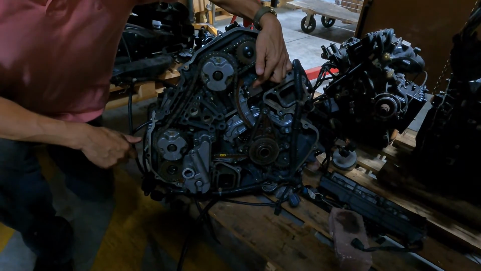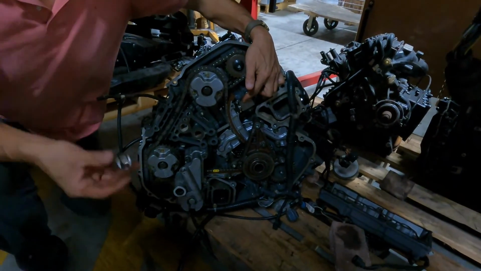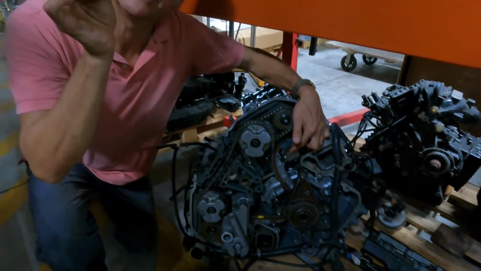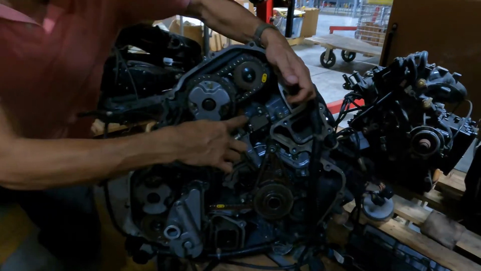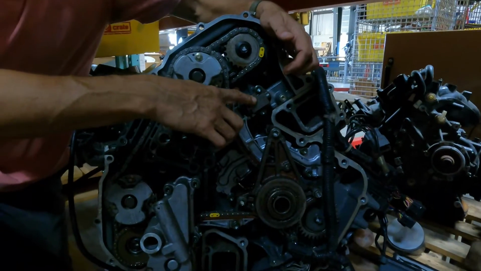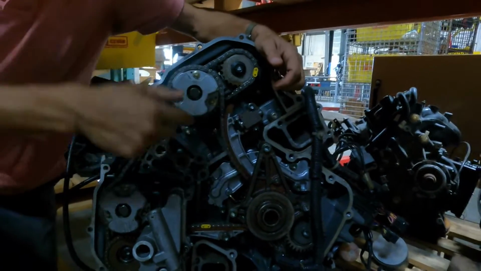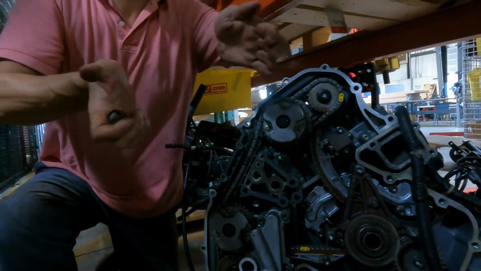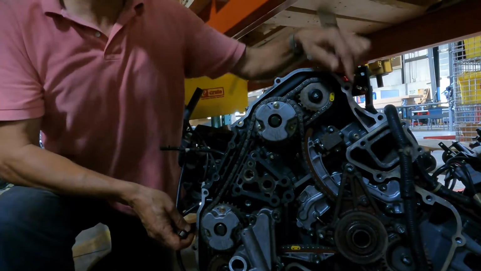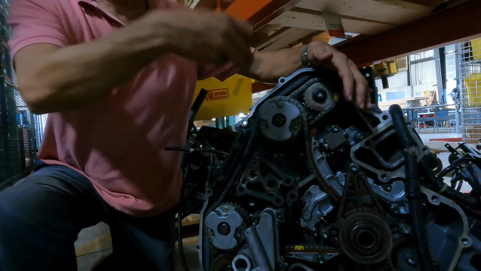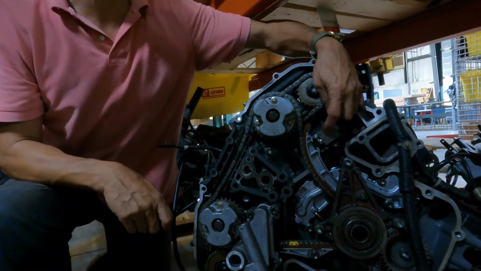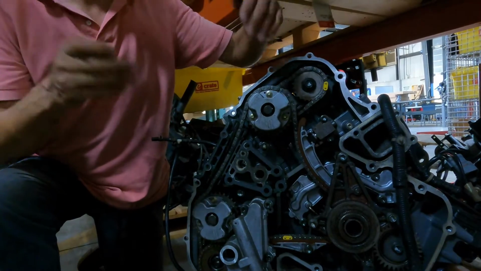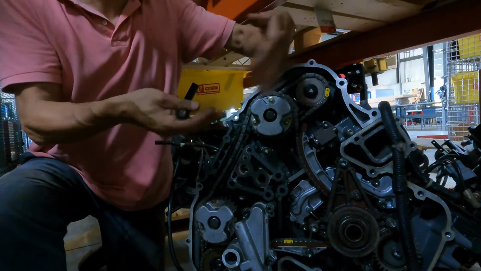This one of course works with the same principle. When the oil pressure increases, what happens with this? It extends and keeps the timing chain tight. That's it. What happens if the oil pressure in my engine is low? What happens with this? It's going to extend a little. And what happens with the timing chain?